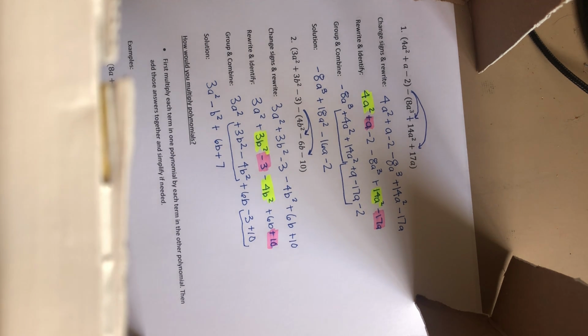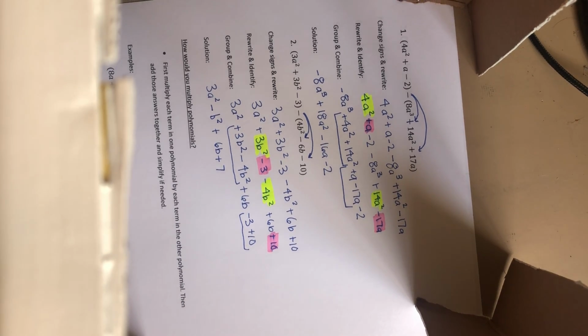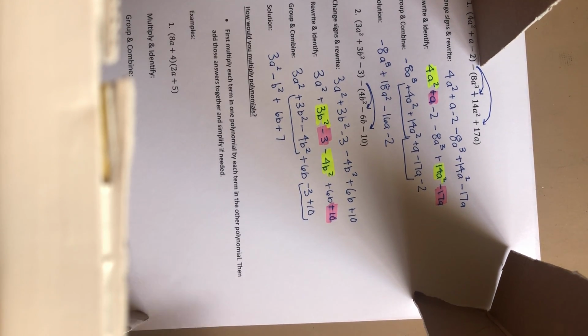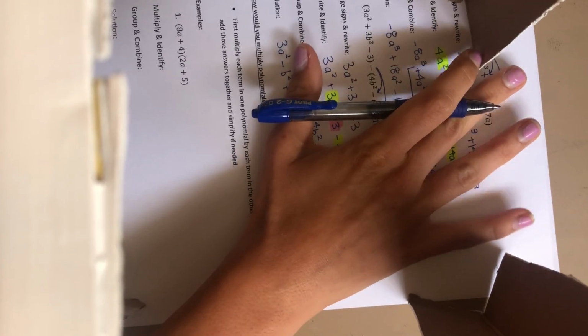We add them together and then combine, group, and do the same steps. Multiply and identify.